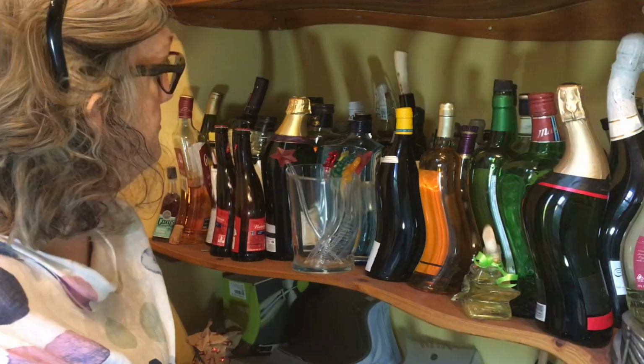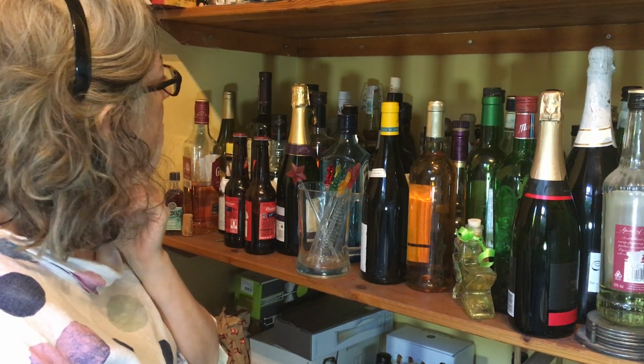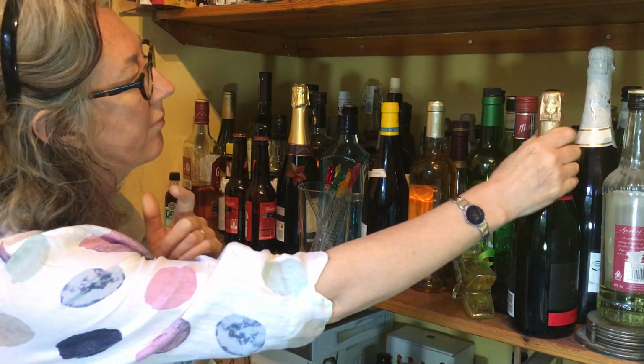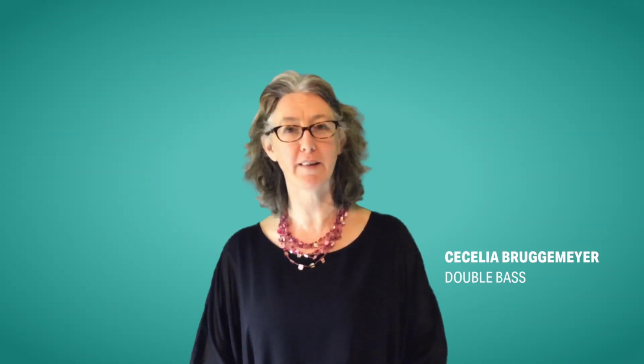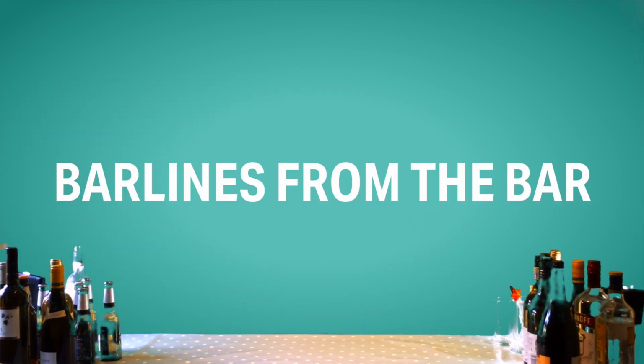As I was idly looking at our drink shelf the other day, I wondered, could I use the contents to illustrate bar lines in music? And when I say music, I mean the music that I perform as a double bass player with the Orchestra of the Age of Enlightenment, so Eurocentric classical music. Here goes, bar lines from the bar.